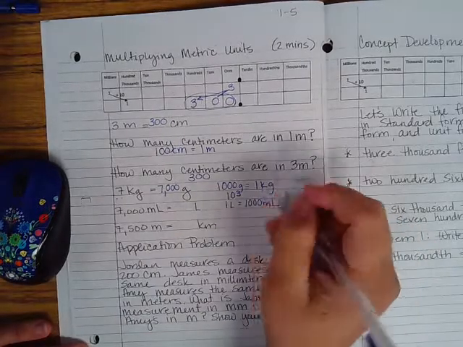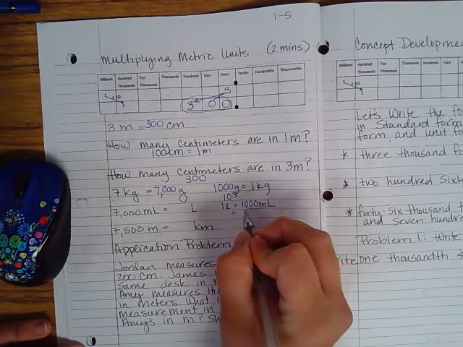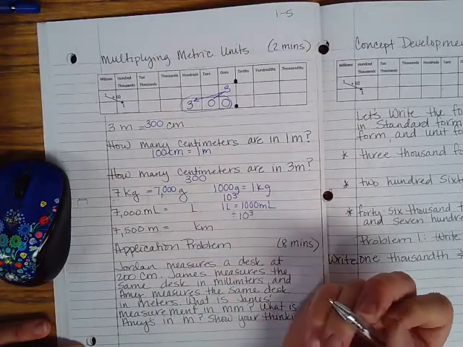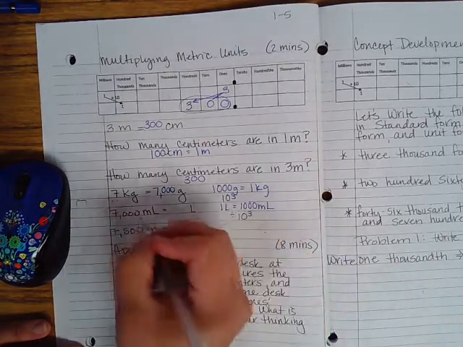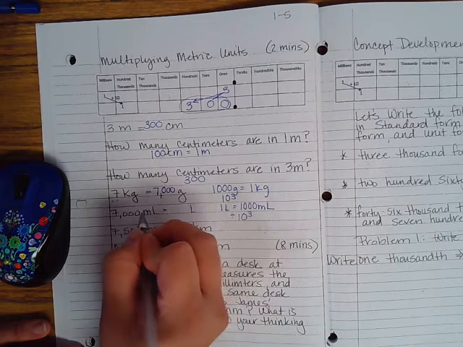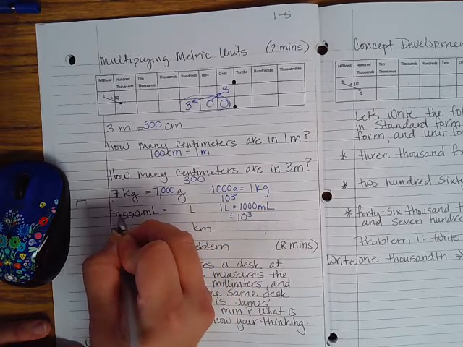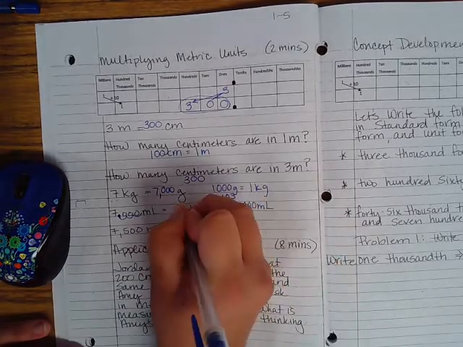We have to divide. So we got to divide by 10 to the third because this is 1,000. So we go over here. We go 1, 2, and 3. So how many liters do we have now? 7.